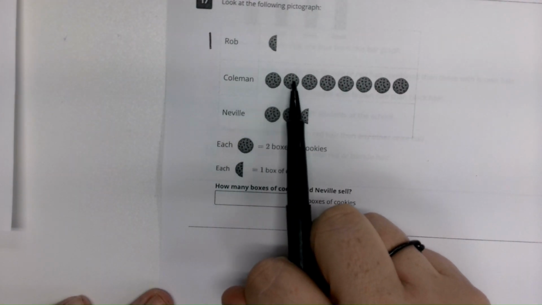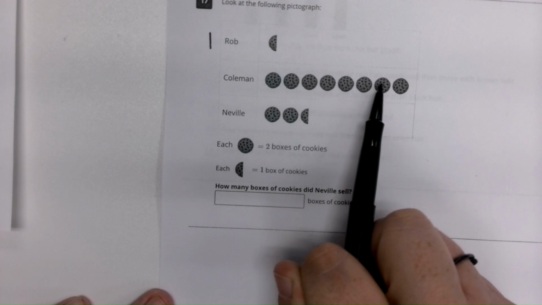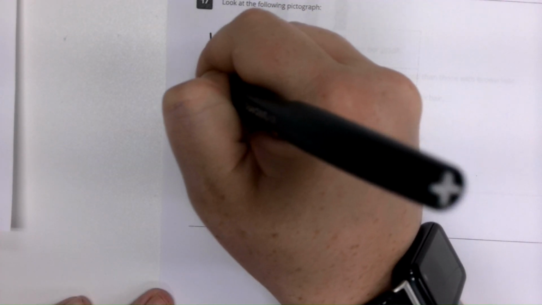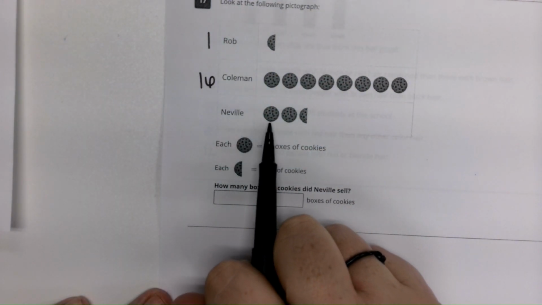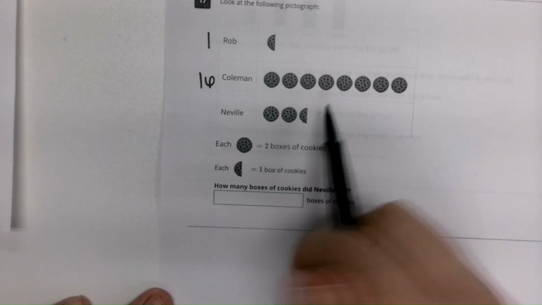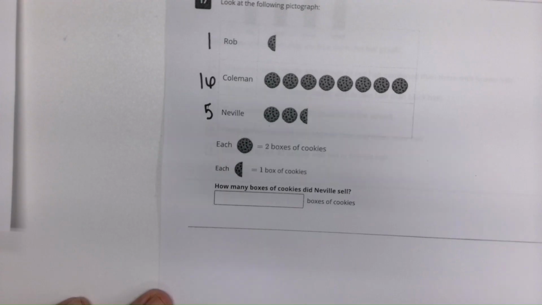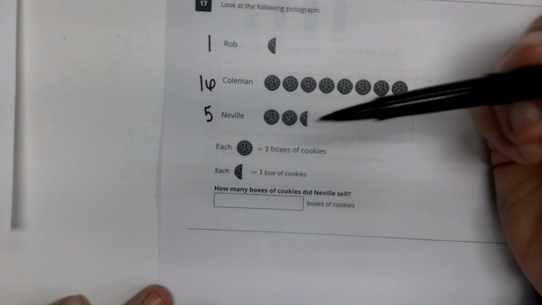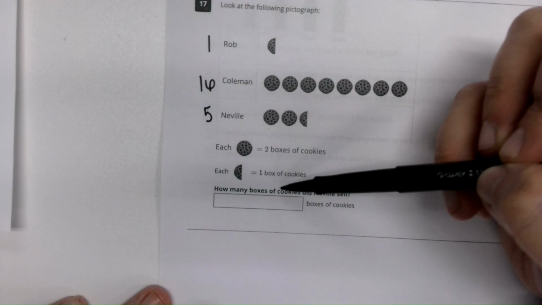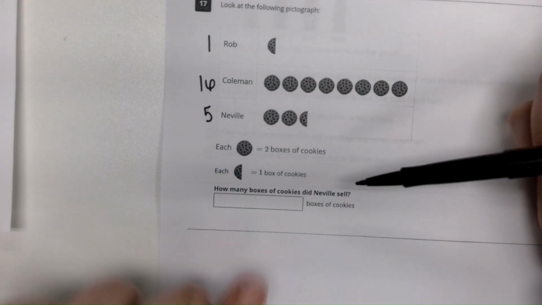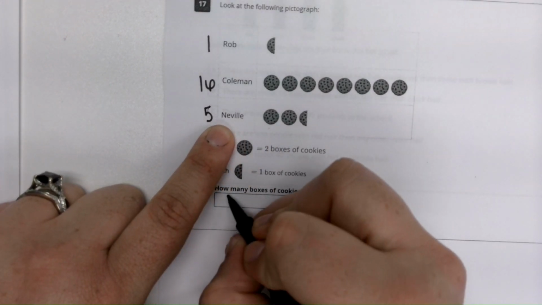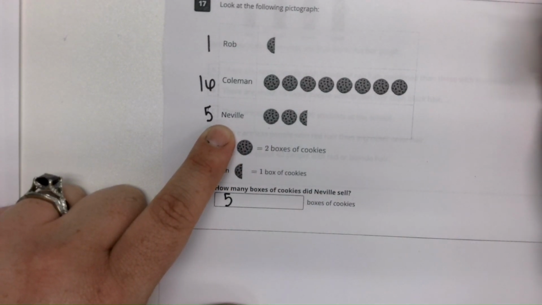We say 2, 4, 6, 8, 10, 12, 14, 16. Neville is 2, 4, plus 1 more is 5. That's an easier way to see that information. So it asks, how many boxes of cookies did Neville sell? So we're only going to be looking at Neville, which means our answer is 5.